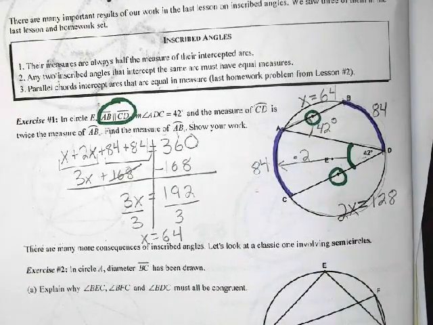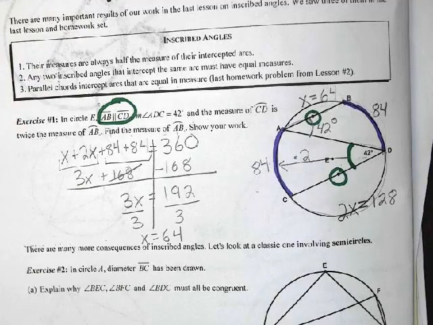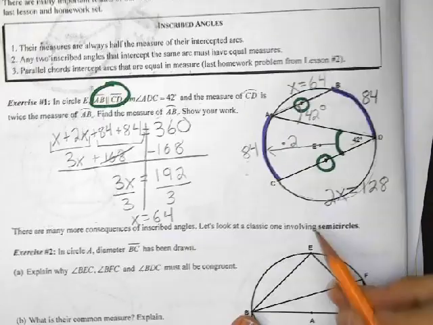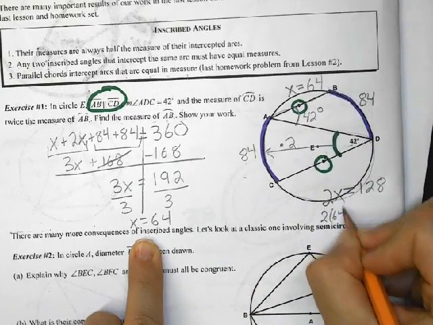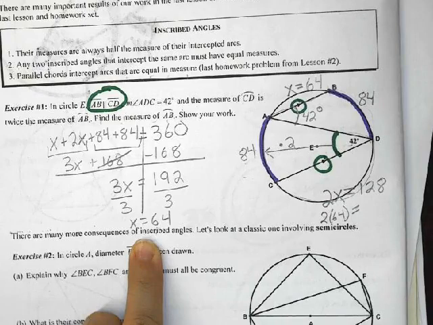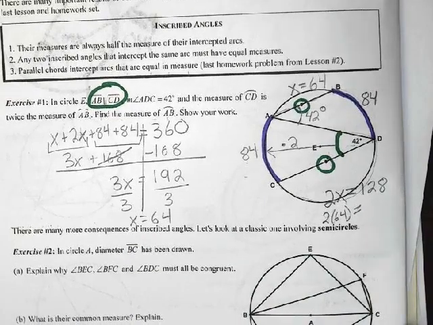Where'd what come from? 128? Oh, no, that's because 64. Oh, yeah, 64. 2 times 64 equals 128. We're not really awake this morning. 3x.